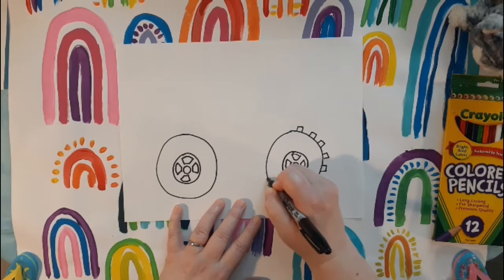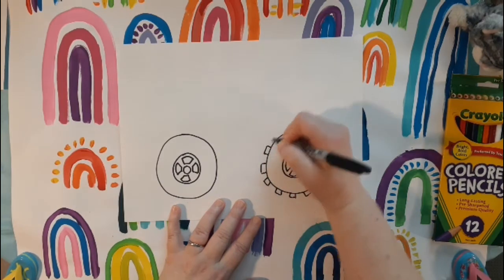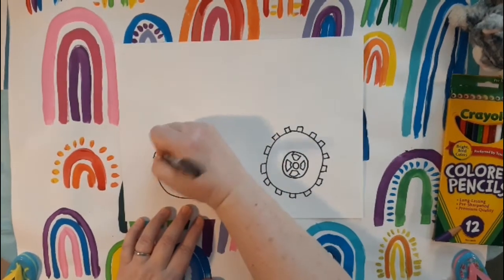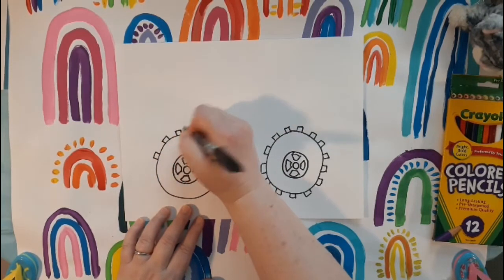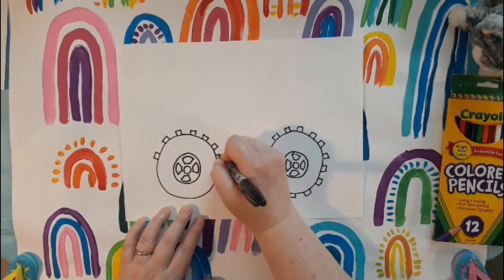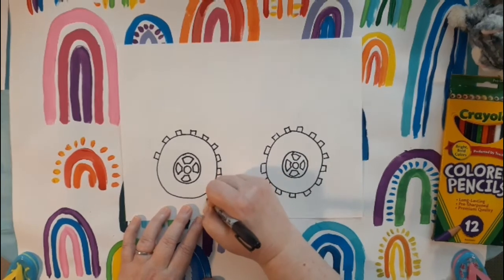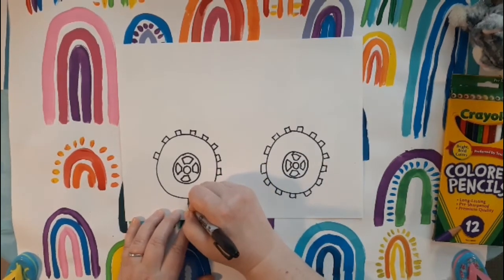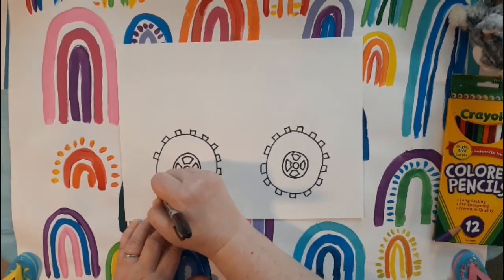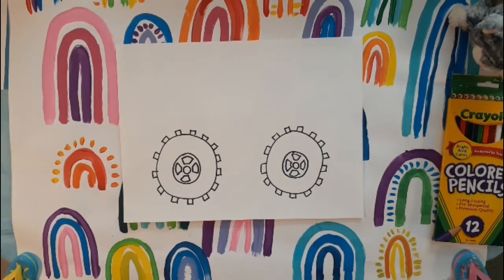Might take a couple minutes just to do this section. You just keep working. If you want to fast forward along, that's fine as well. Gonna try and speed it up a little bit so we can continue with our drawing. However, if you need a little time to work on this, you can just pause the video until you're ready to move on. And when you're ready to move on, you can press play. All right, so there are the treads on my tires.